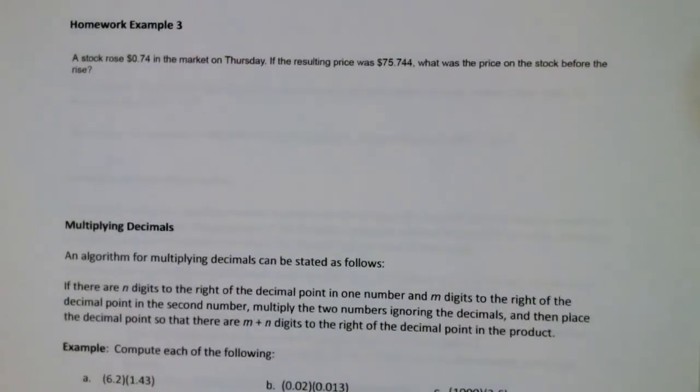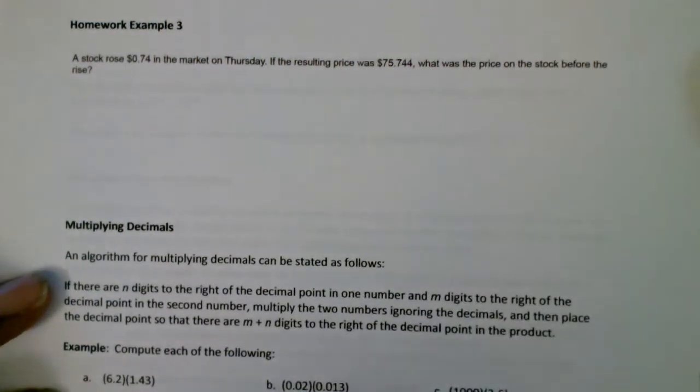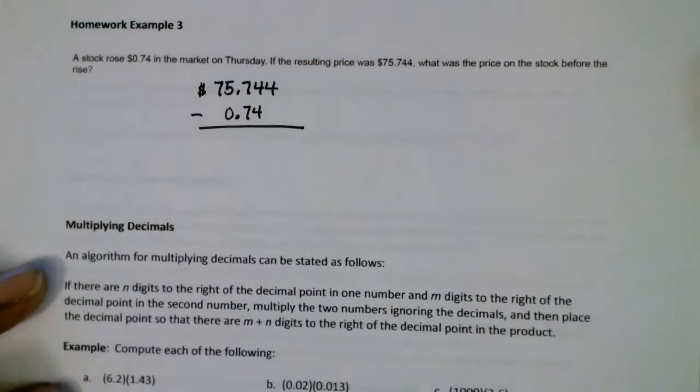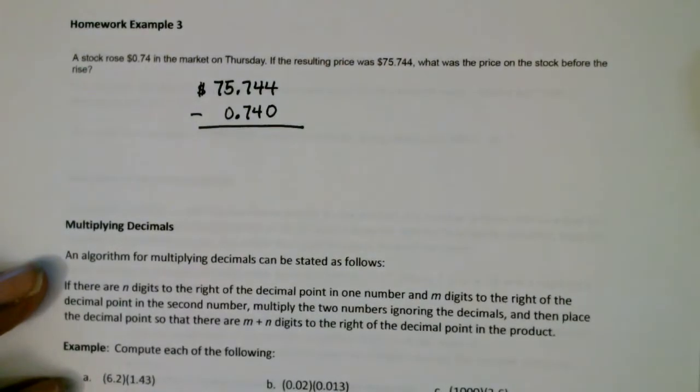The next page is another example. A stock rose 74 cents in the market on Thursday if the resulting price was 75.744. What was the price on the stock before the rise? So here we need to subtract. Okay, so the resulting price was 75.744. And then we're going to subtract 74 cents from that. That would be 0.74. And notice I'm lining the decimal points up so that the decimal point is in the same position. In this case, I need to put a 0 here in 0.74.